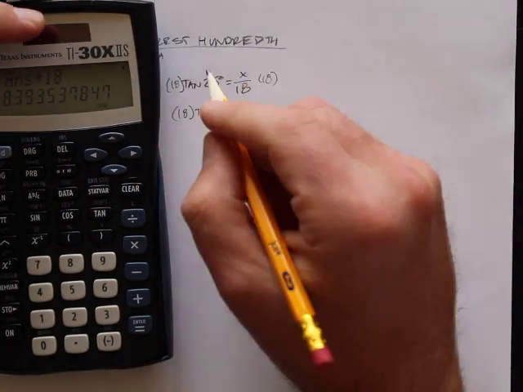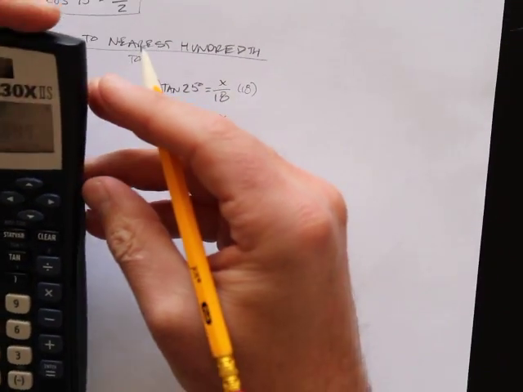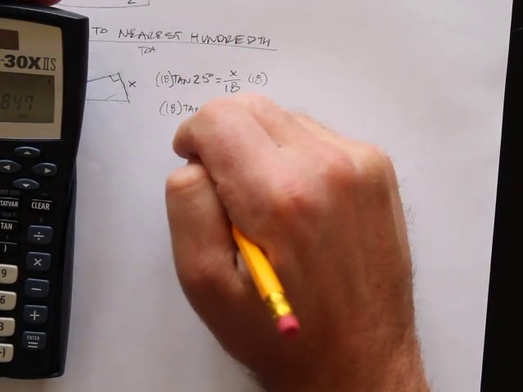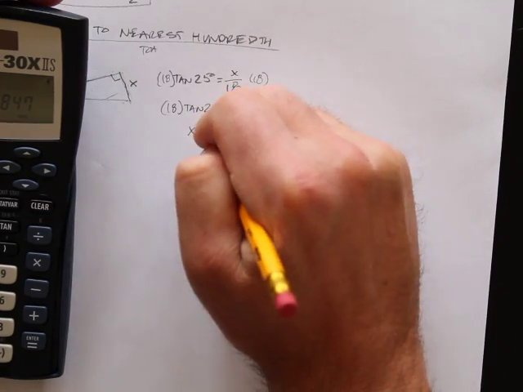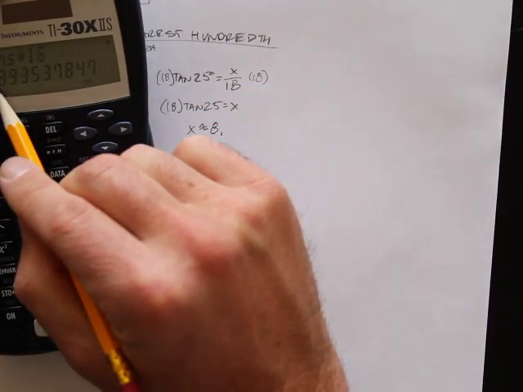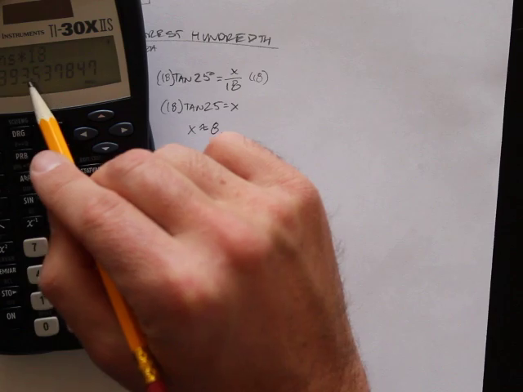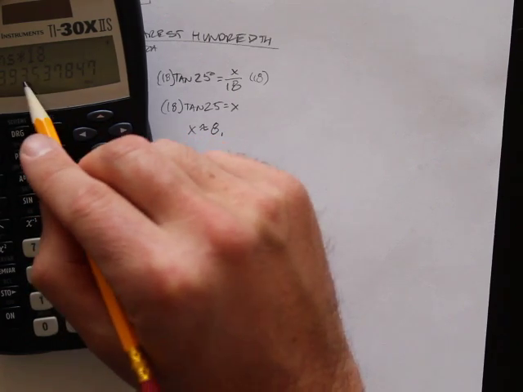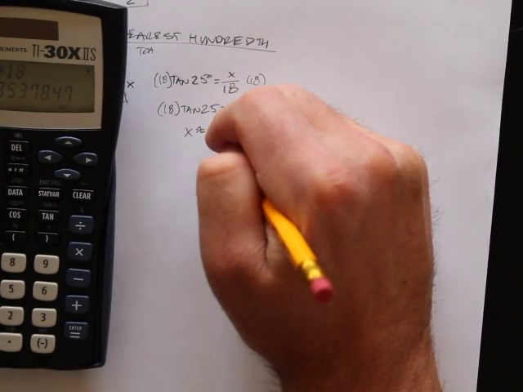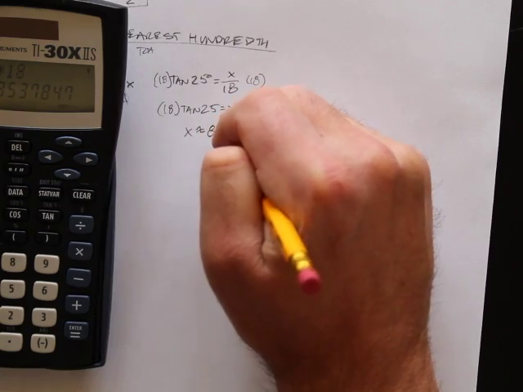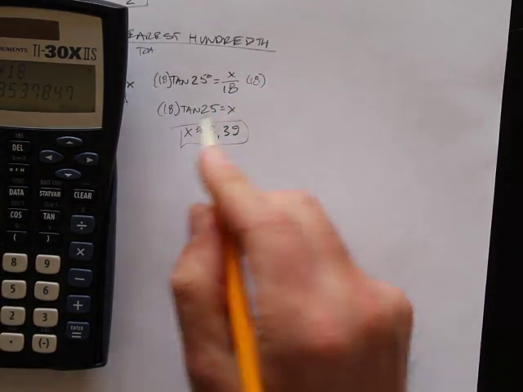And so now I want the nearest hundredth, so I'm going to say x is approximately 8, so I got 8.3935. So I'm just going to round this 3 down, and so I have 8.39. I have rounded to my nearest hundredth.